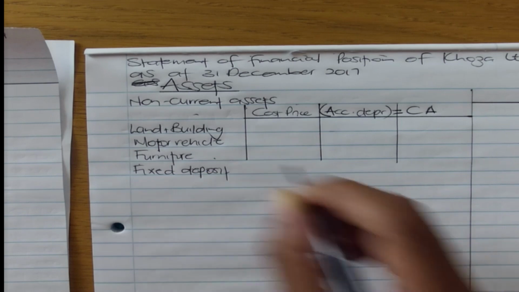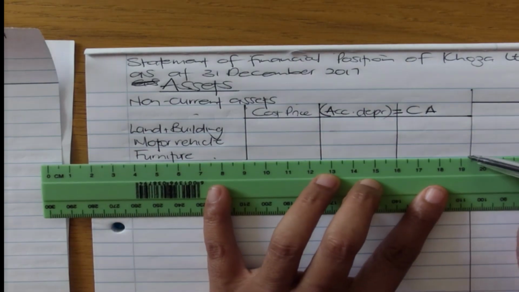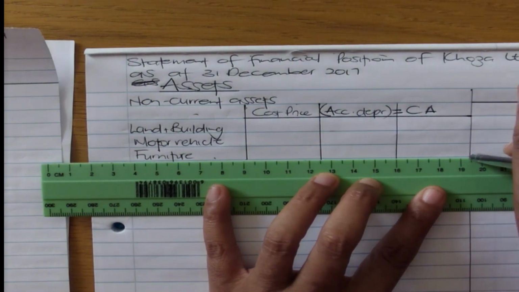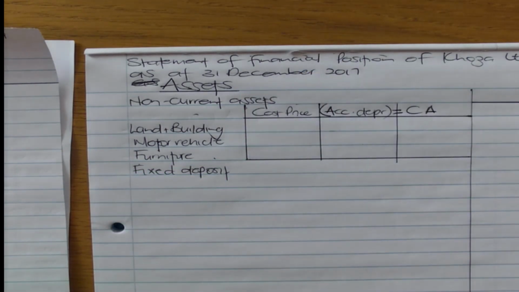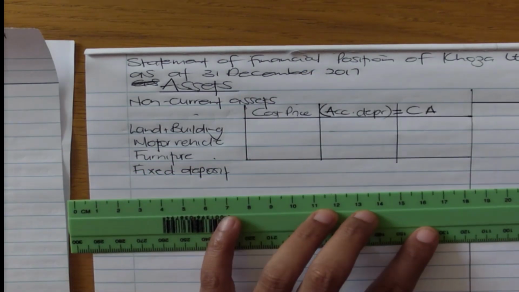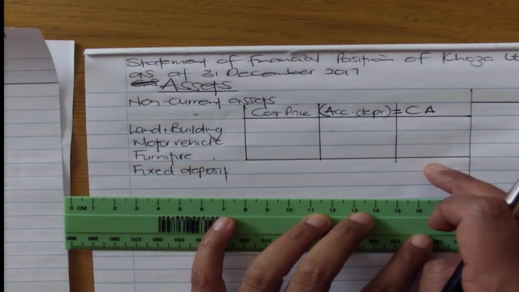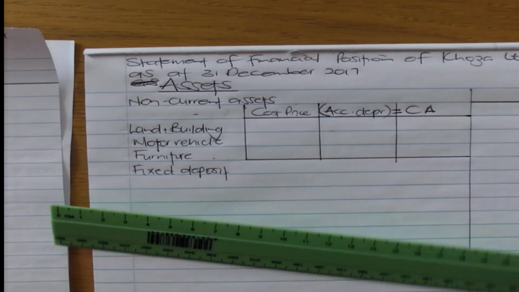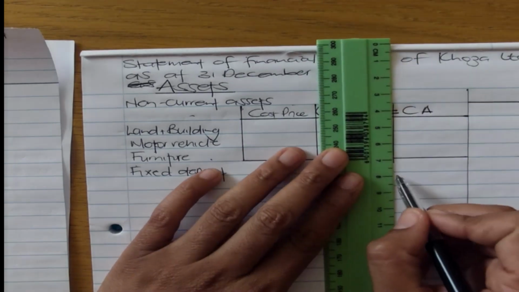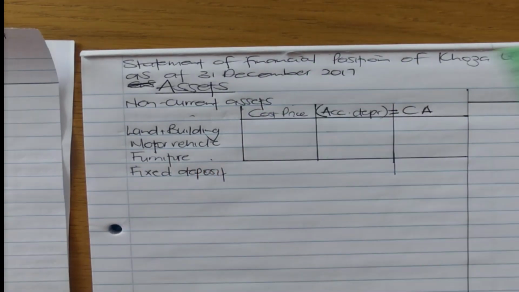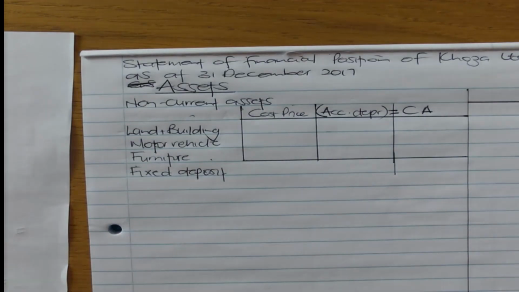Now with fixed deposit, I don't have the 3 columns because remember, fixed deposit does not have a cumulative depreciation. So my fixed deposit, I will basically just add in the amount here under current, and then I'll put the total amount for my non-current assets, right? So let's just do this, and then we'll take our question again.